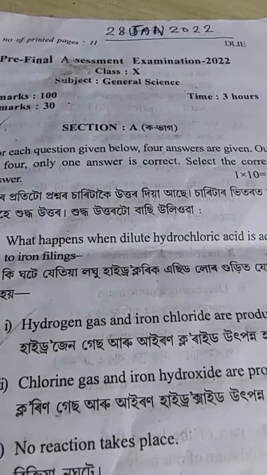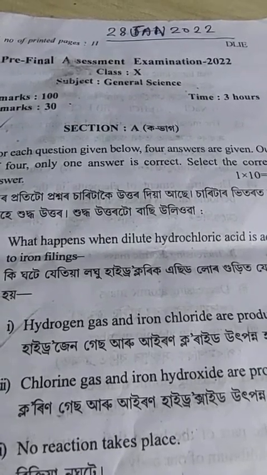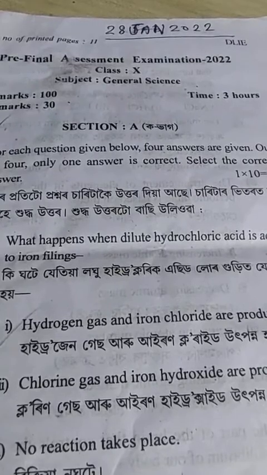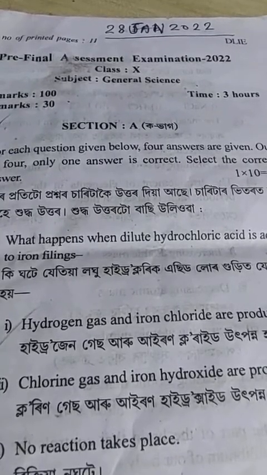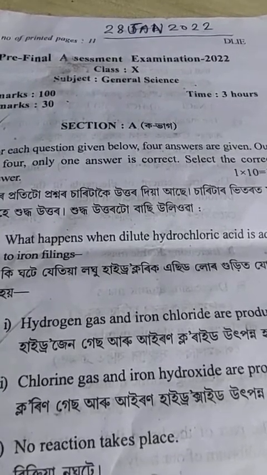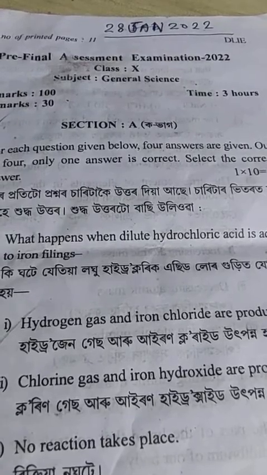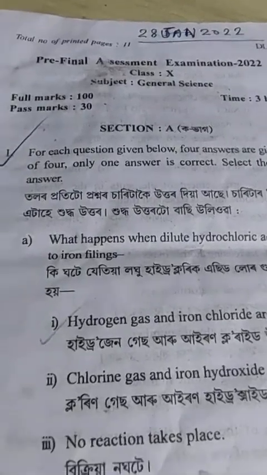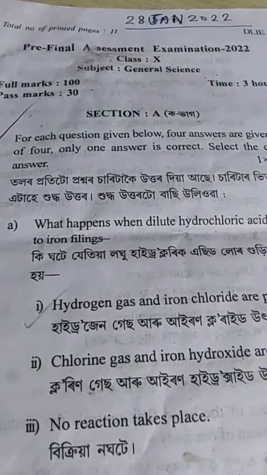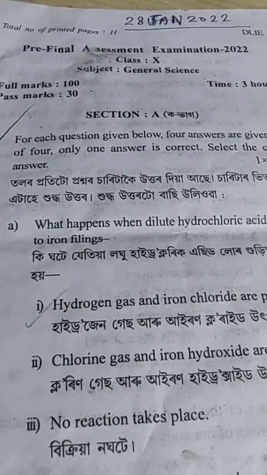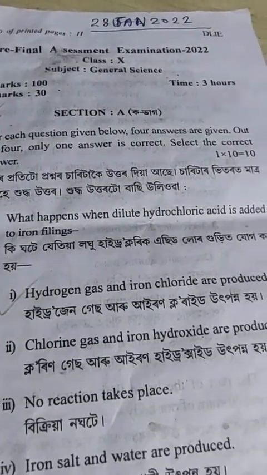Dear viewers, today we have come here with a question paper of the pre-final assessment examination, class 10, subject general science, full marks 100, pass marks 30. Number 1, question section A: for each question given below, 4 answers are provided.